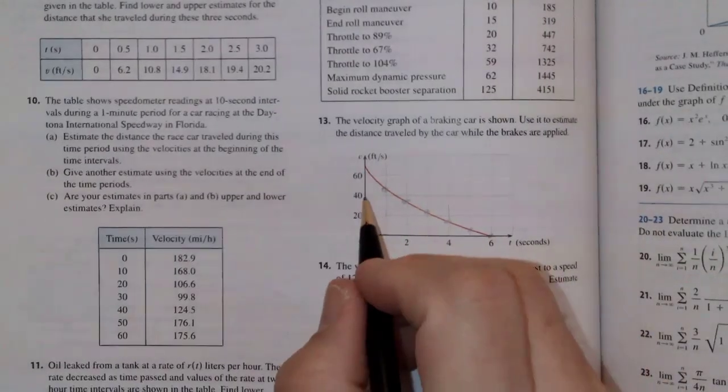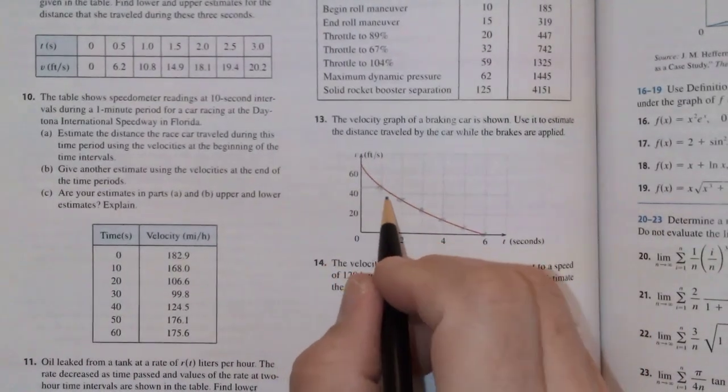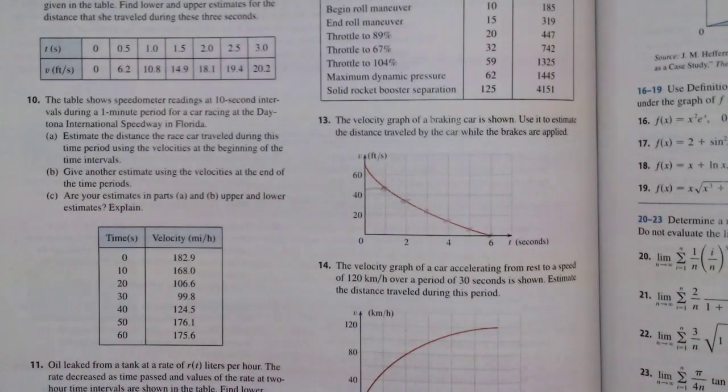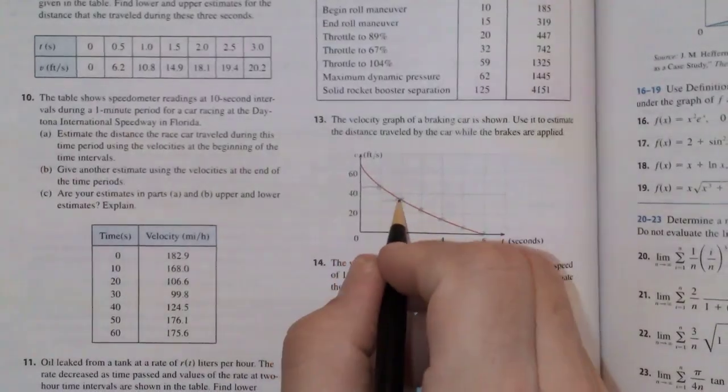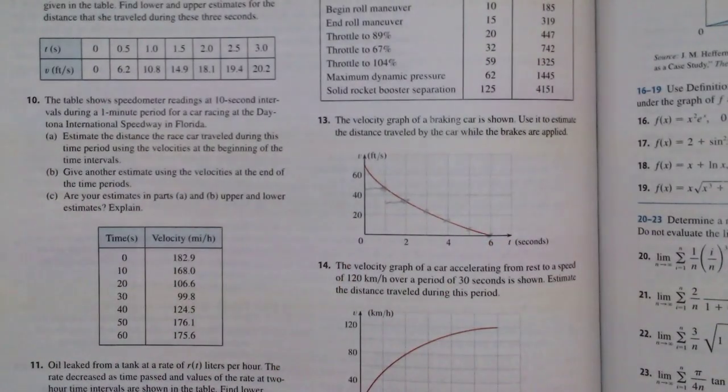This rectangle had a height of 50. Well, it looks a little lower than that to me, but you called it 50, and a width of 1. What's the area of that rectangle? 50. Plus, you said 35 times 1.